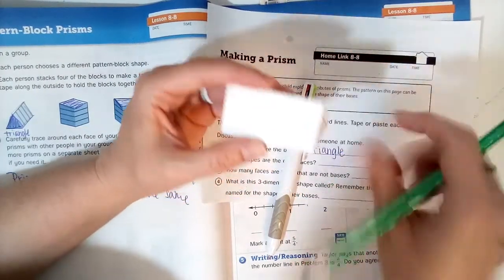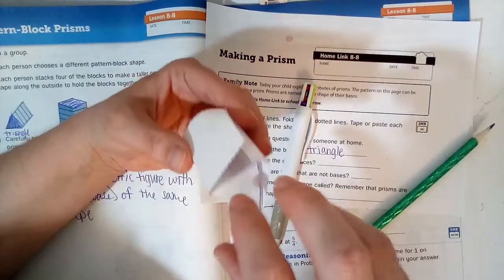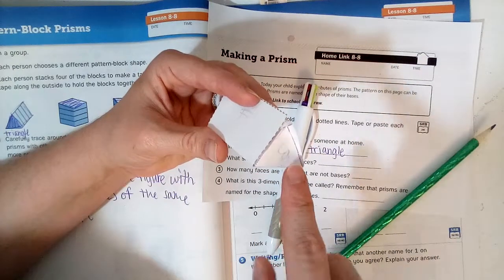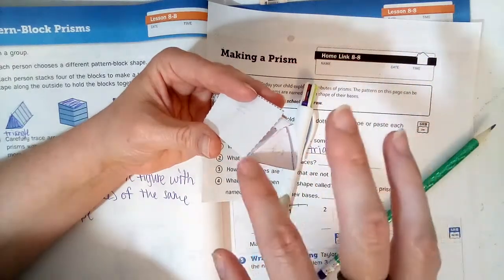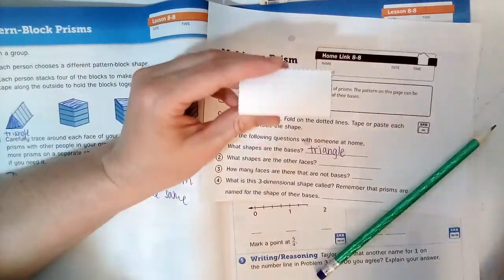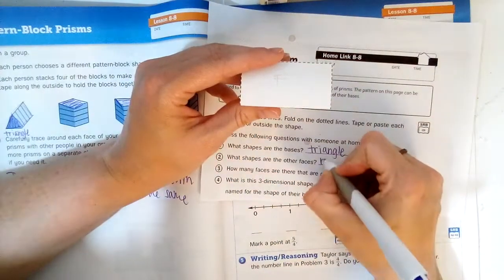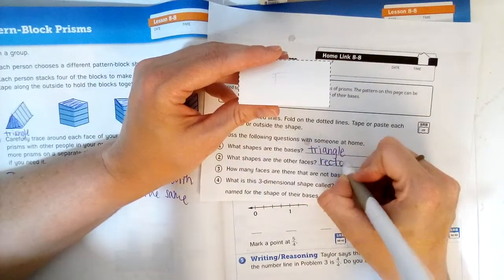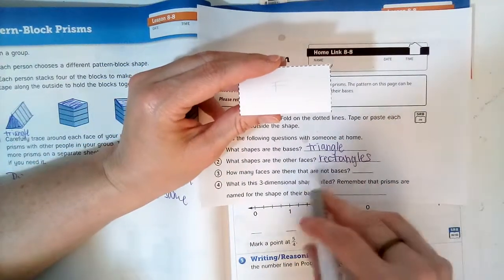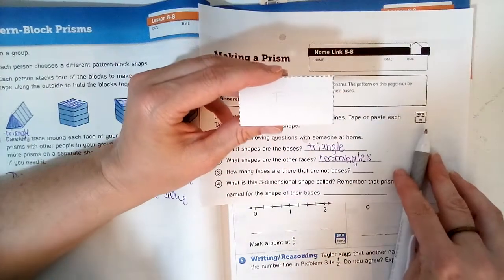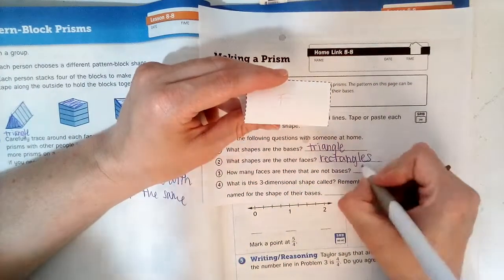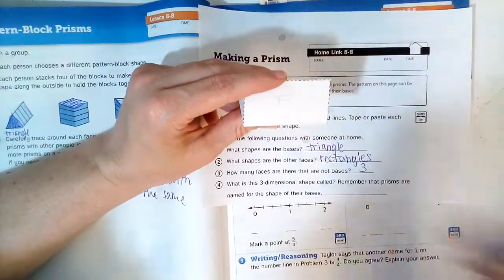So how many faces are there? I see 3 faces. Guess what? It matches the number of sides on our base. Whoa, that's crazy. 3 sides on the base makes for 3 faces here. The shapes of the other faces are rectangles. And how many faces are there that are not bases? 1, 2, 3. There are 3. And then 2 bases.